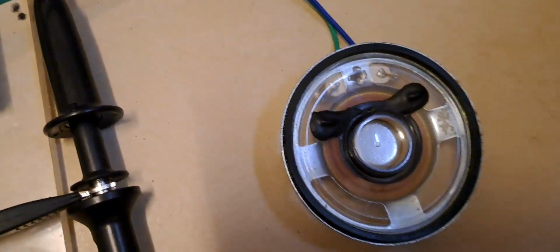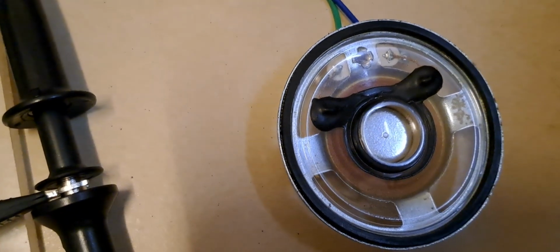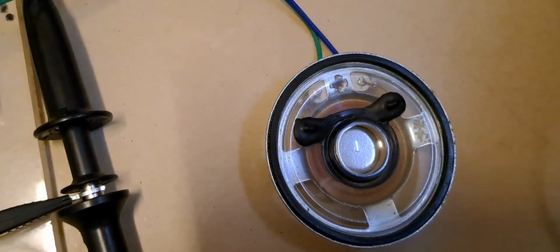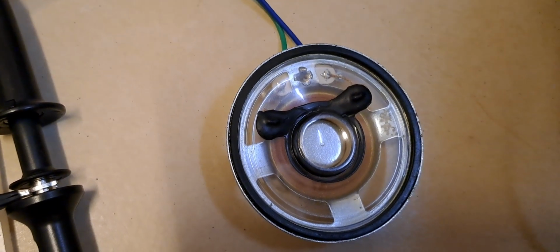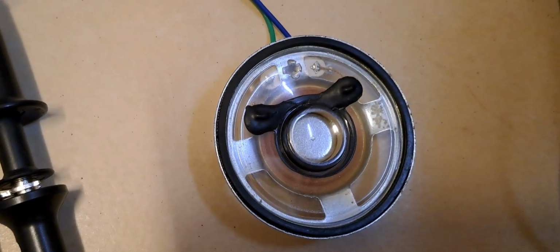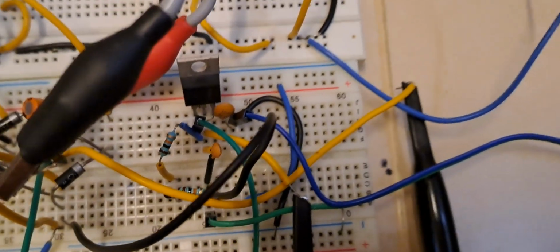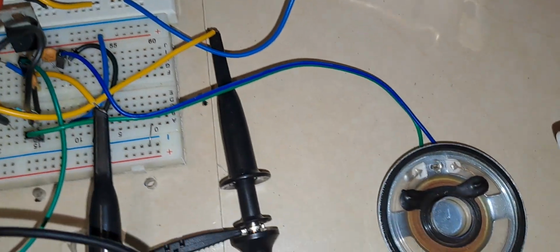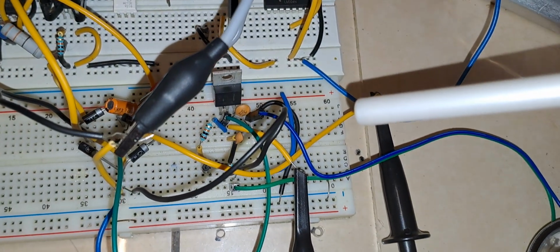Let me change the frequency. The sound will change. You can see the sound pitch is changing. Can you hear? This is how we are getting back whatever signal we are feeding, at the demodulator, and we are hearing it on the speaker. So this is how basic amplitude modulation works.